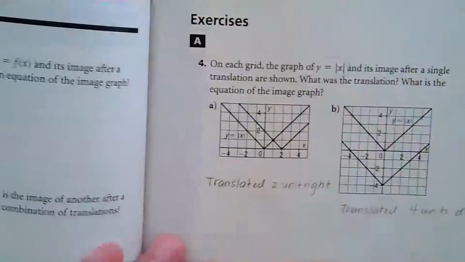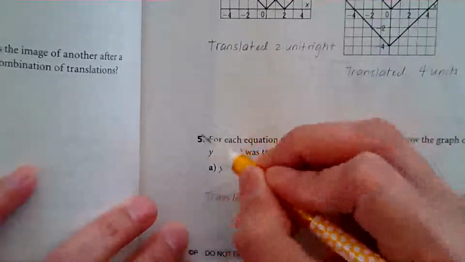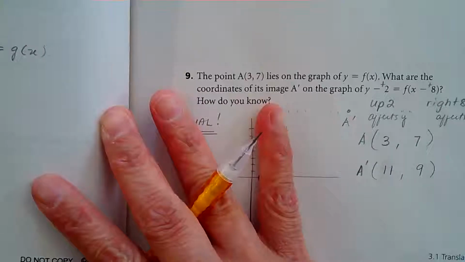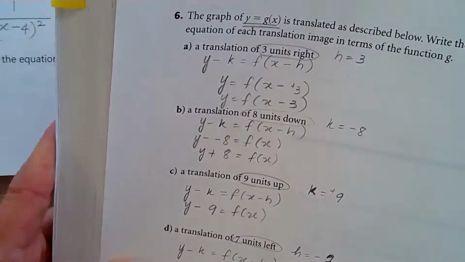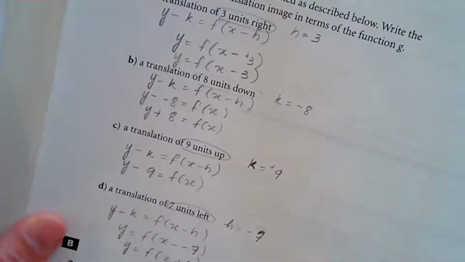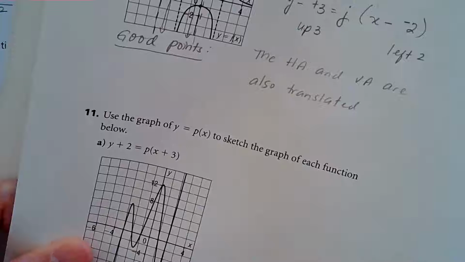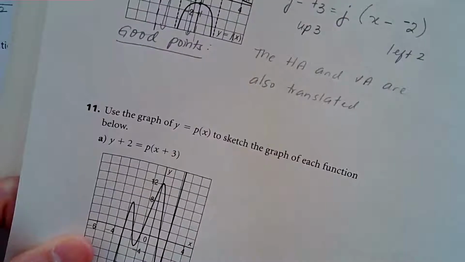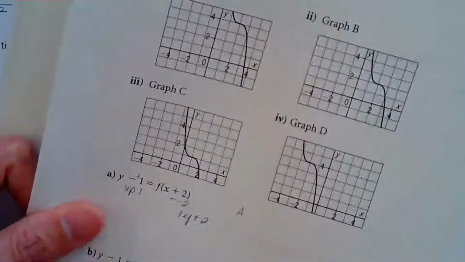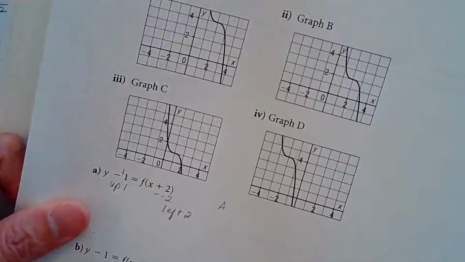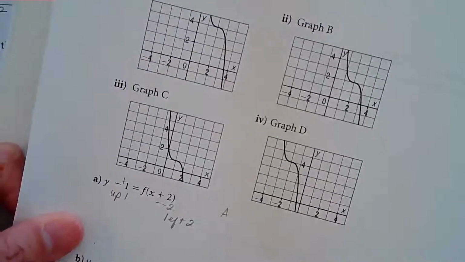You're going to do question number 4, question number 5, question number 6, question number 7, question number 8, question number 9, 10, 11, 12, 13, 14, 15, and 16.